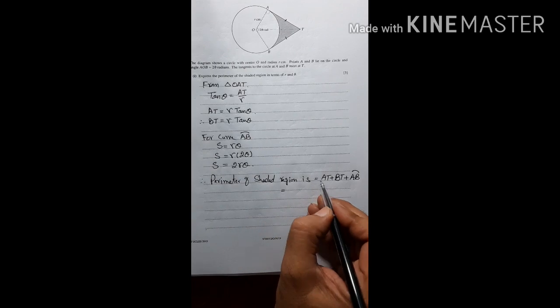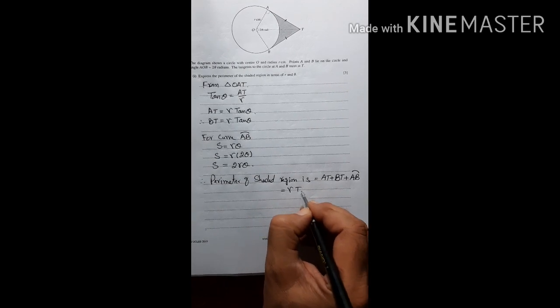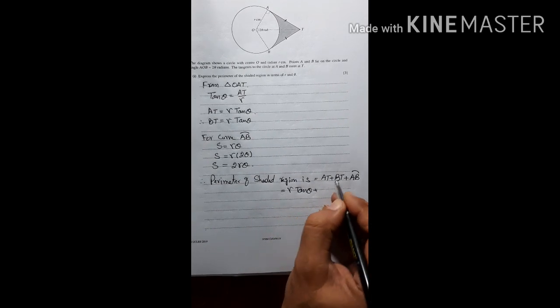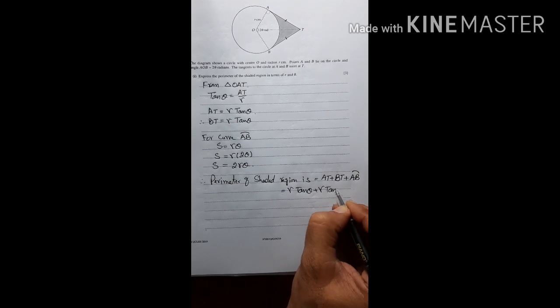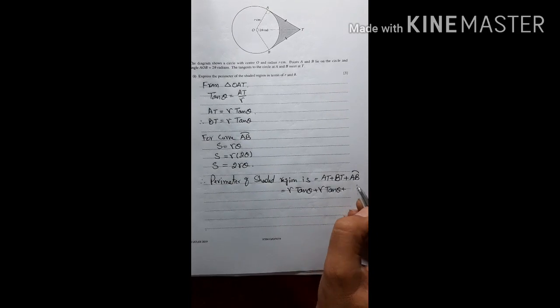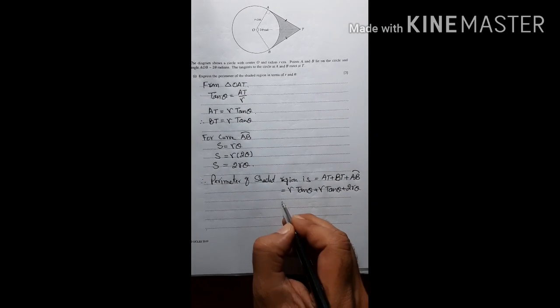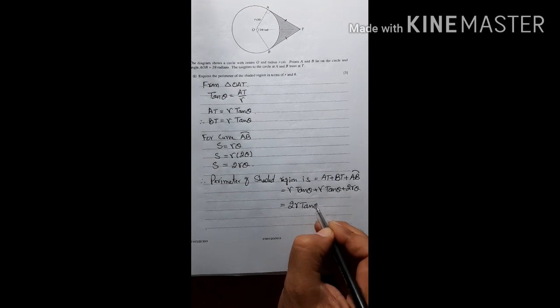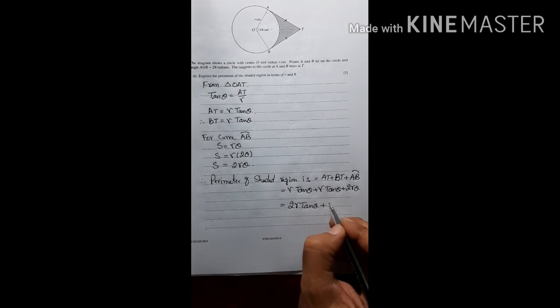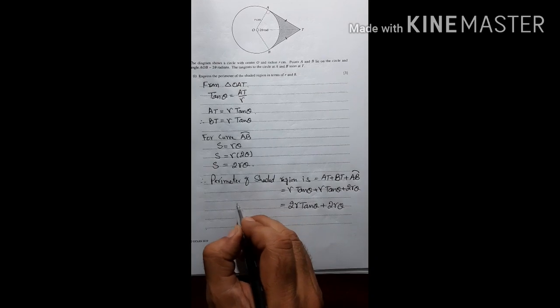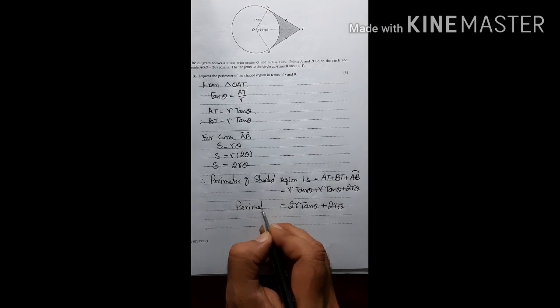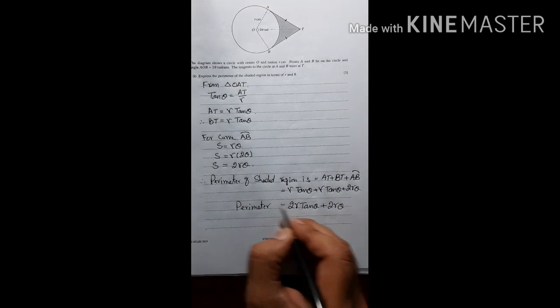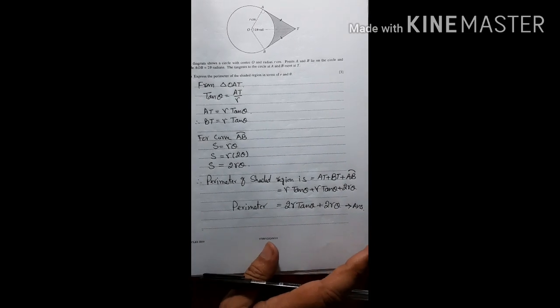So AT is R tan theta, BT is R tan theta, and AB is 2R theta. So adding them, it will become 2R tan theta plus 2R theta. This is the perimeter of the shaded region. This is our answer.